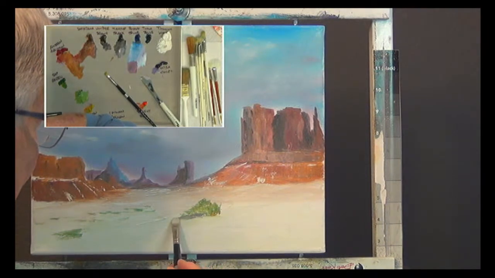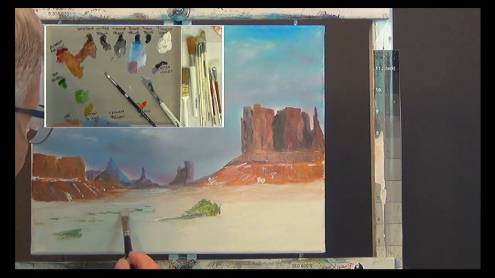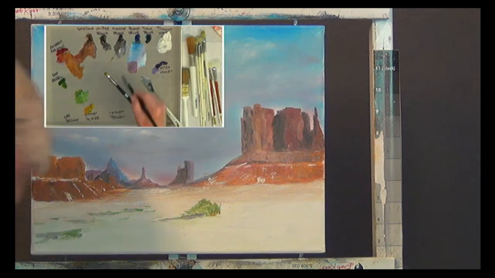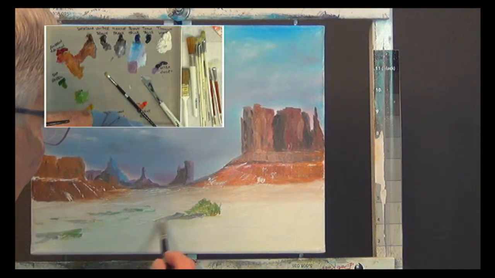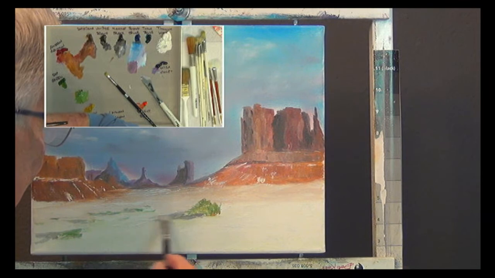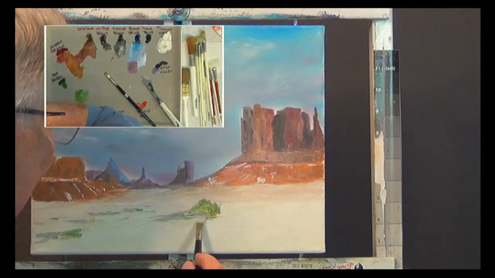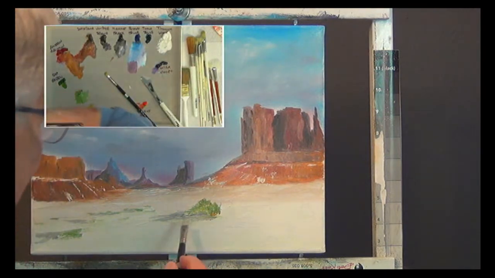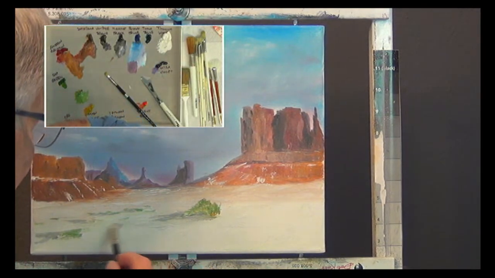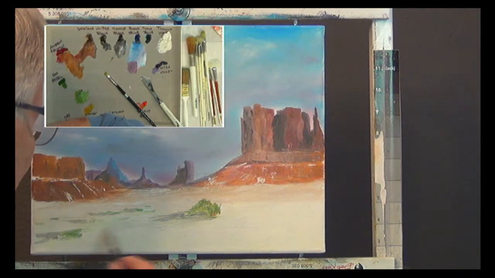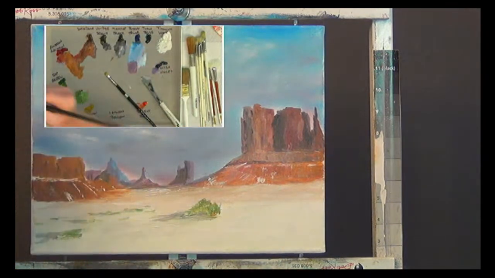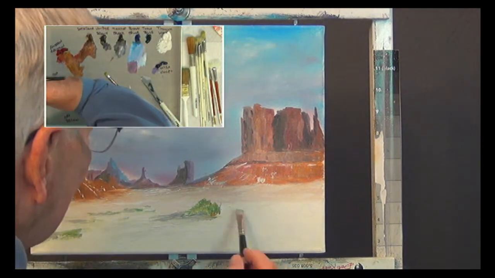I'm going to put a few shadows in here. We've got light coming from the right, so I want these to be either shadows underneath or shadows on the right of whatever these things are sitting out here. So I'm using my midnight black and throwing in some color here. I think I need to put a little bit of a blue in this. I want to blue this down just a little. Going back and getting some more of this.